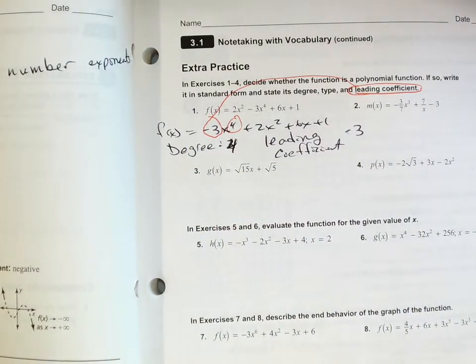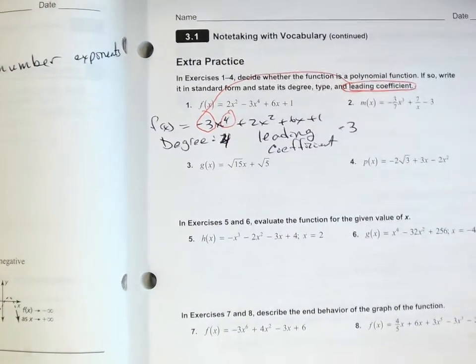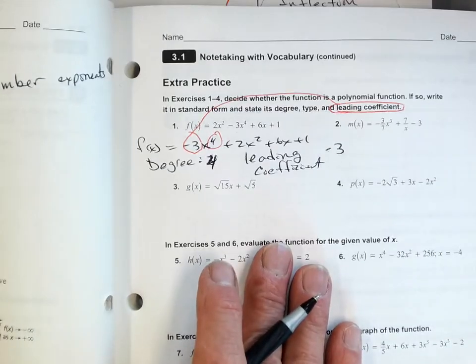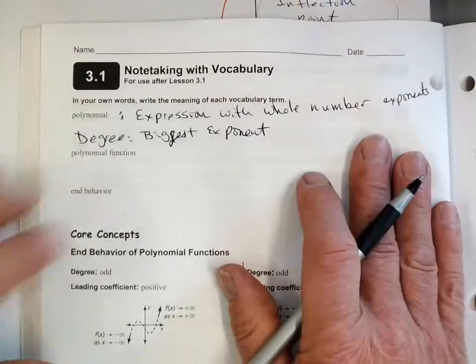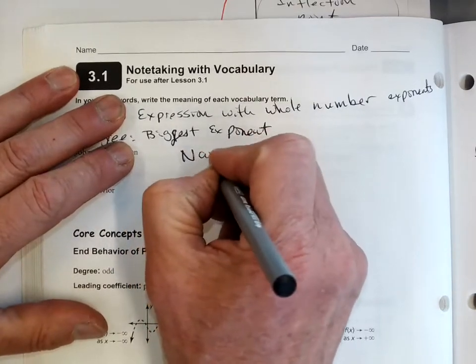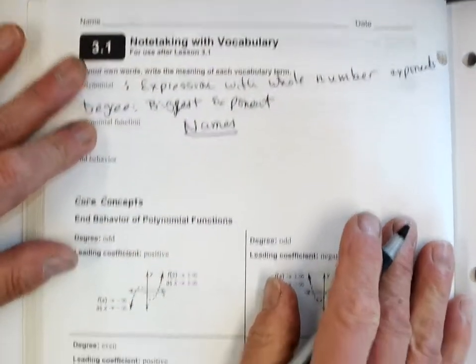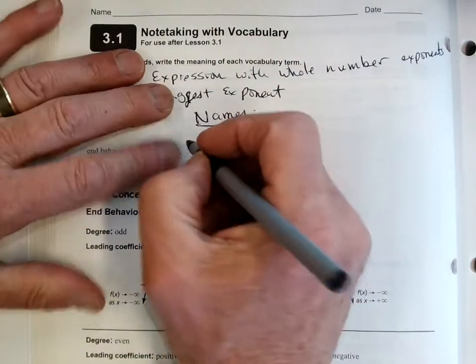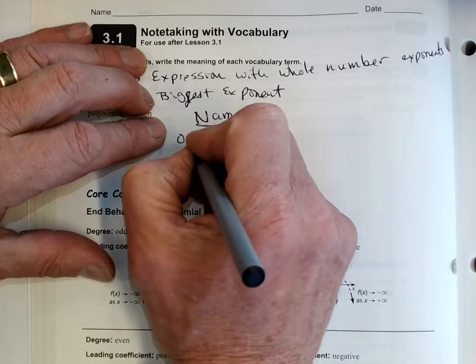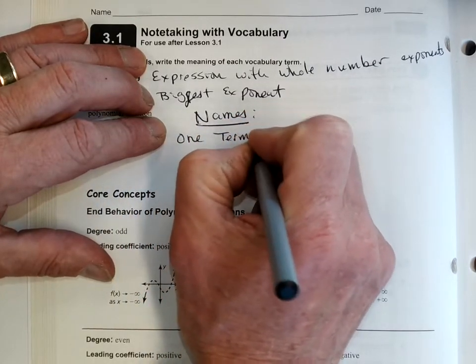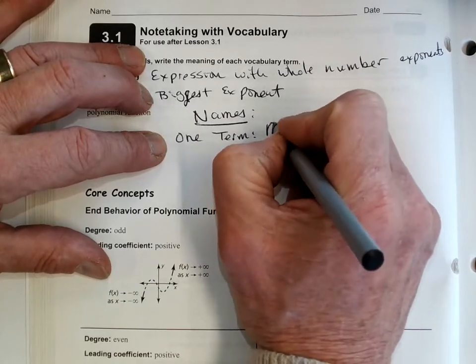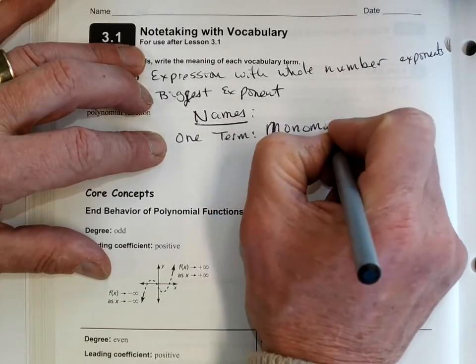Now they have names, okay? I'm going to slide my book over and give you names when you're ready. So let's write the names down. If it has one term, it's called a monomial.